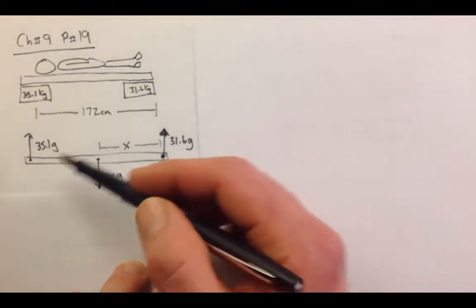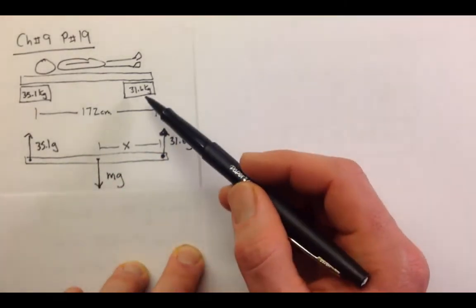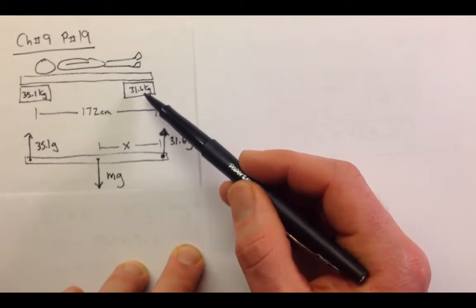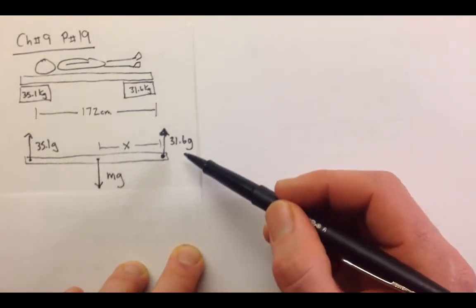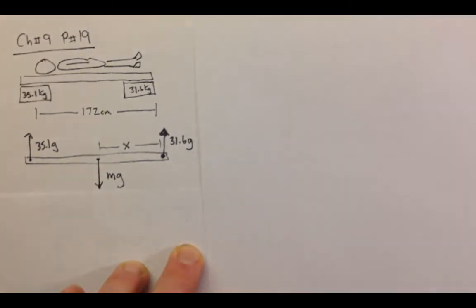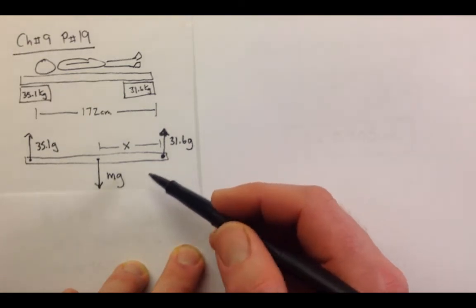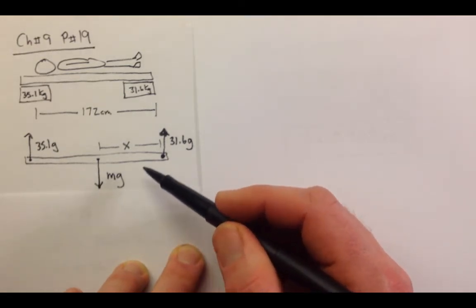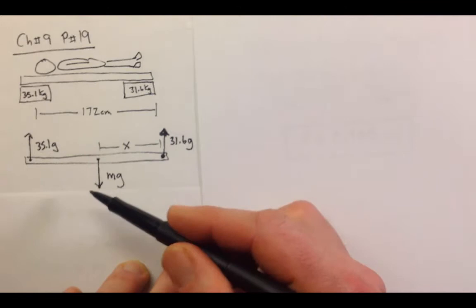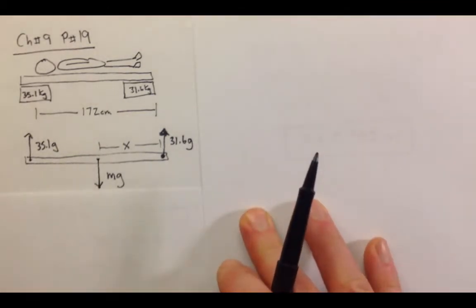Now we also know that these scales on either end are pushing up. Even though those scales are reading in kilograms, we'll put a g next to them, since this is a free body diagram. We want all of these to be forces, not masses. So I've got three forces acting on this system that is in equilibrium.